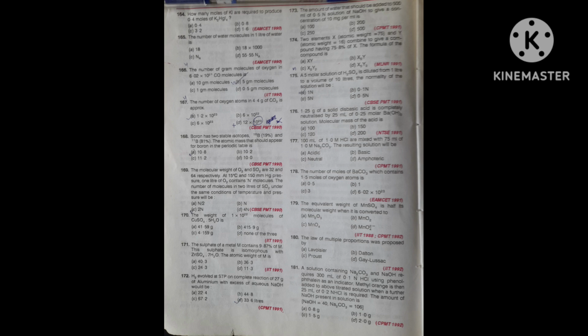You have seen MnSO4 converted to MnO2 plus 2 electrons. MnSO4 converted to MnO2 plus 2 electrons.